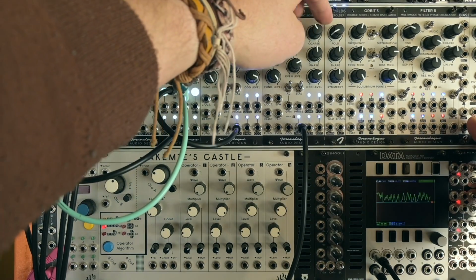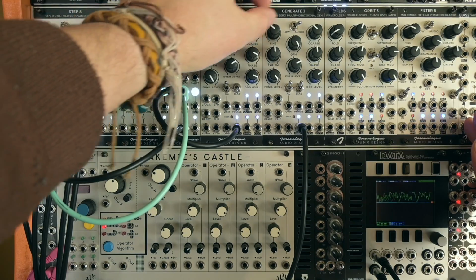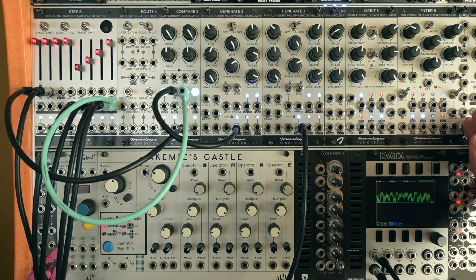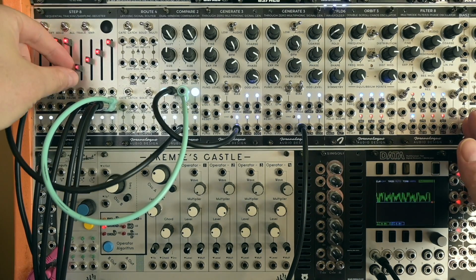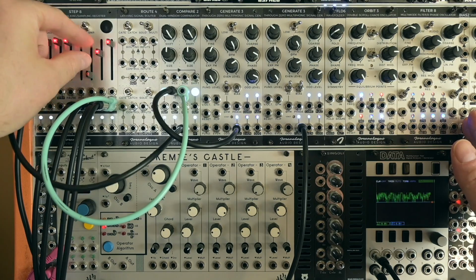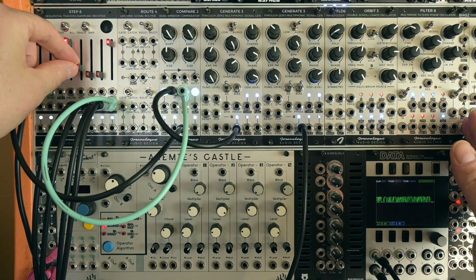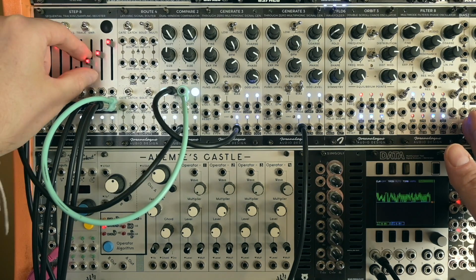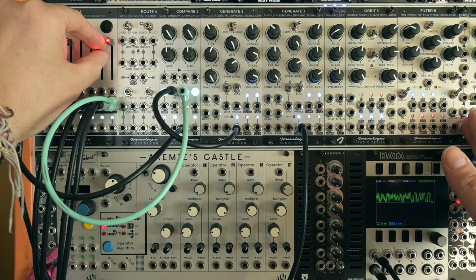So let's listen to this. And of course now you have additional control where you can change the value or the weight of these bits, but well, I'll just keep them here.